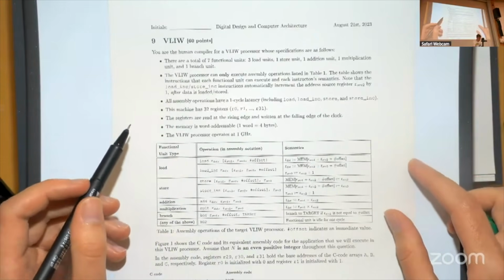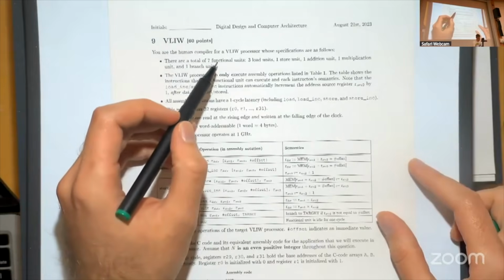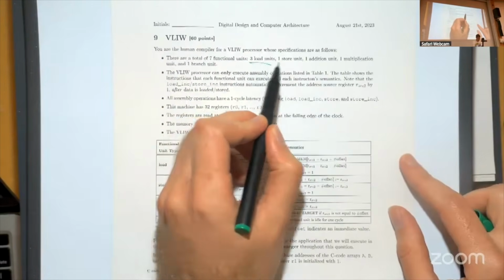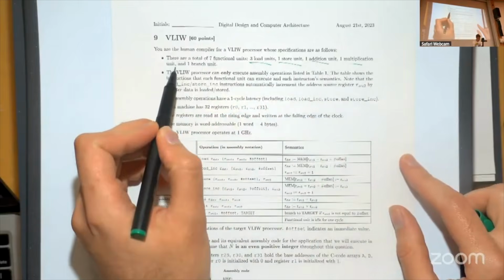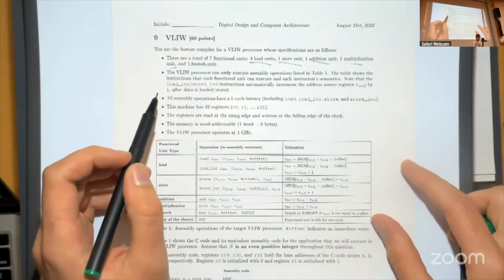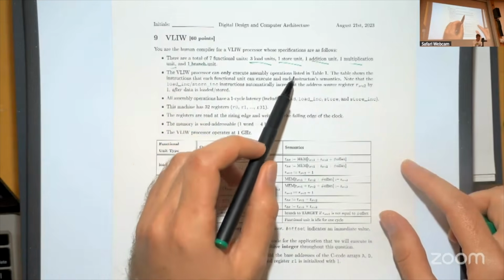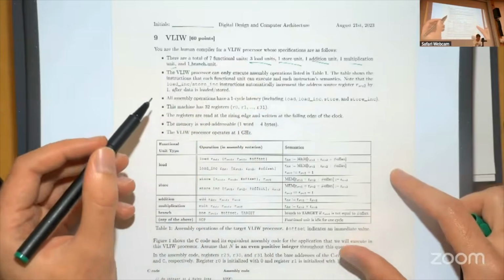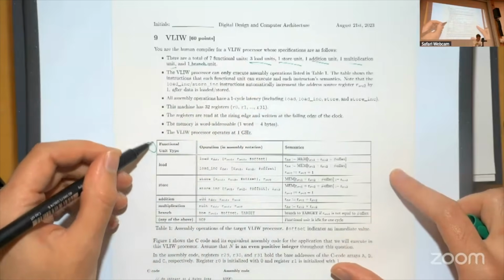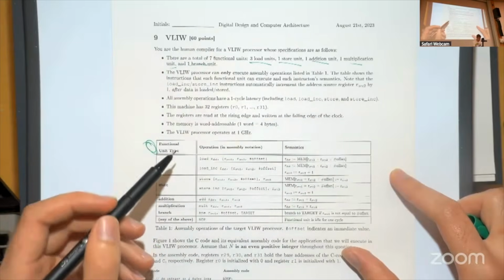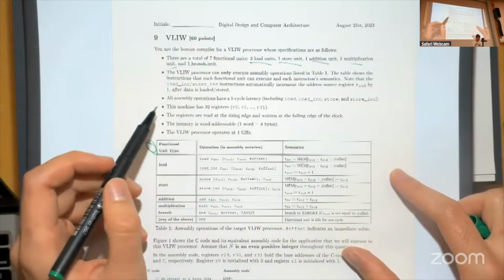This particular CPU has 7 functional units: 3 load units, 1 store unit, 1 addition unit, 1 multiplication unit, and 1 branch unit. So the VLIW can only execute the operations shown in table 1 here, and the table also shows the semantics of each operation.